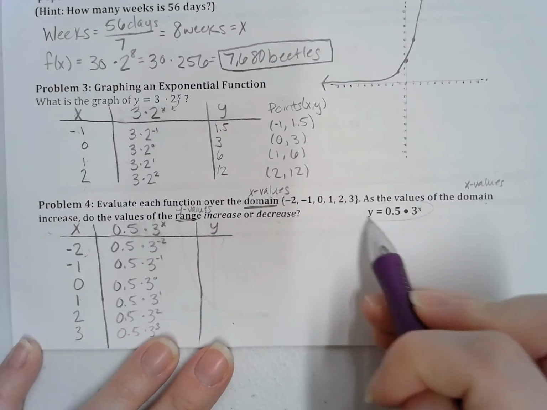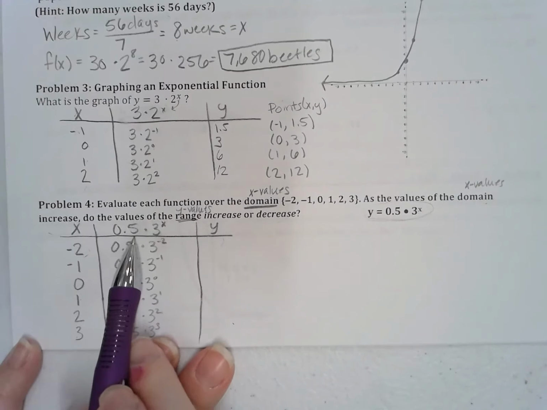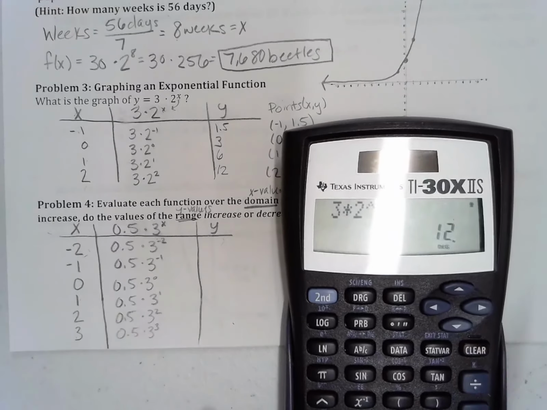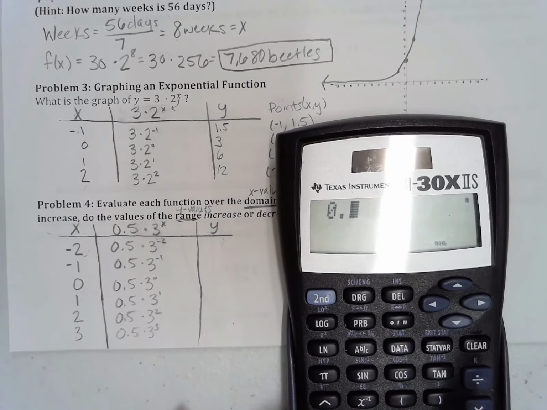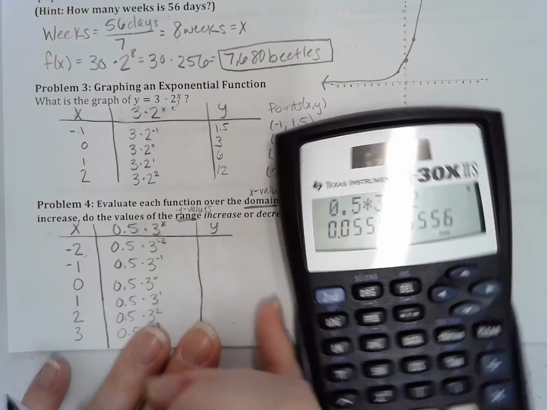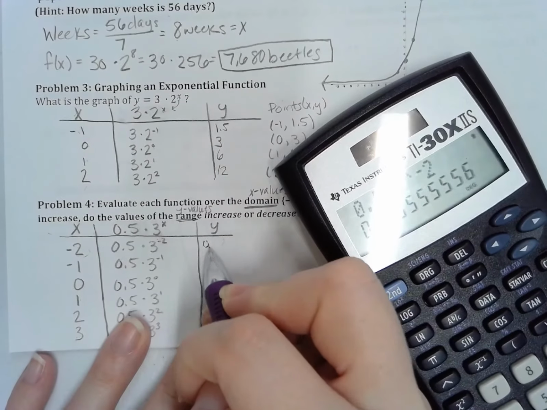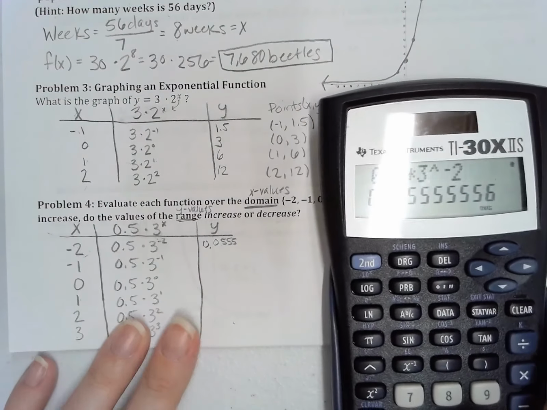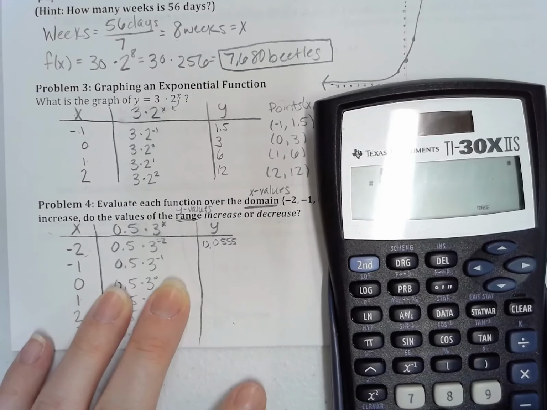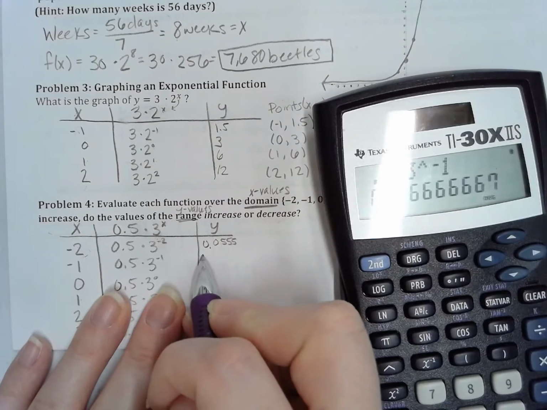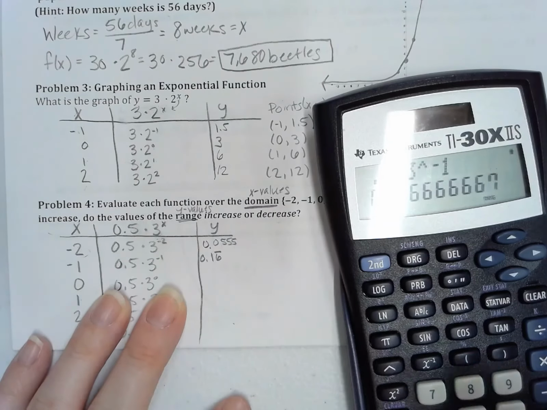So they give you the equation here, so I put that in the middle, 0.5 times 3 to the x power. And now I go to my handy dandy calculator and I plug these numbers in. So 0.5 times 3 to the negative second power, whoops, is a little itty bitty decimal, 0.0555. Okay, and then I do 0.5 times 3 to the negative first power. That's a little bit bigger of a decimal, 0.16 repeating.